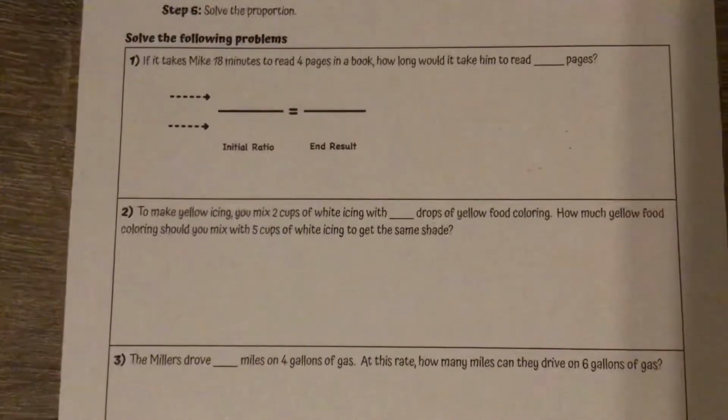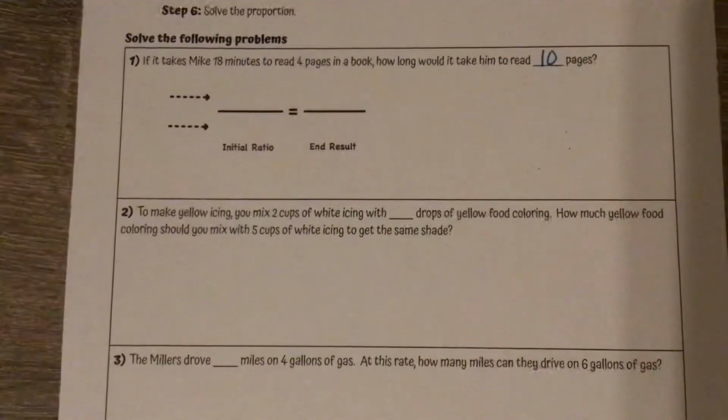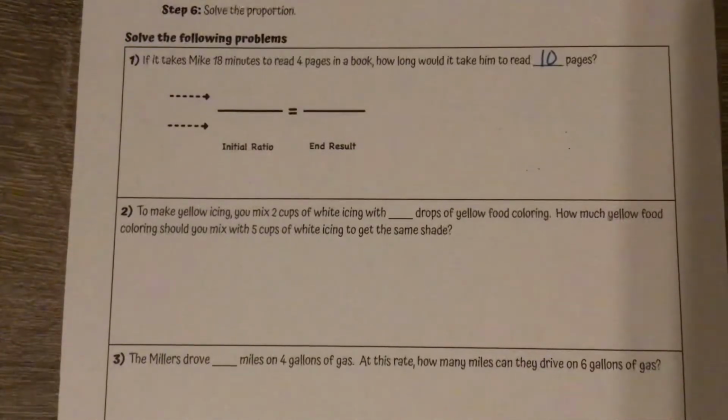So problem number 1, if it takes Mike 18 minutes to read 4 pages in a book, how long would it take him to read 10 pages? Remember, I am showing this using a proportion. You can certainly use different routes when you're working on the practice independently if you choose a different route that works for you and you still get the right answer.